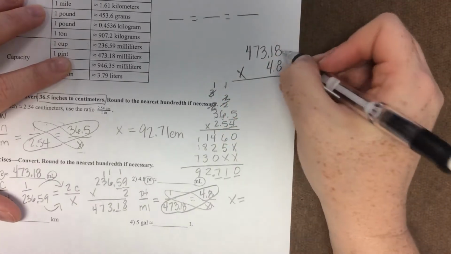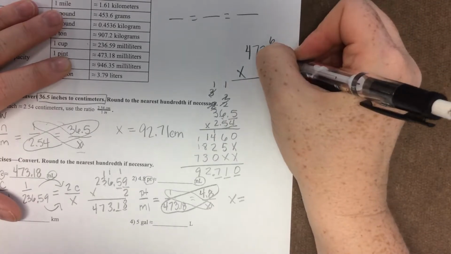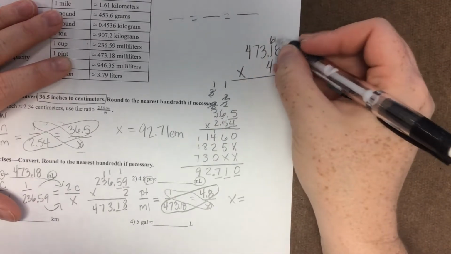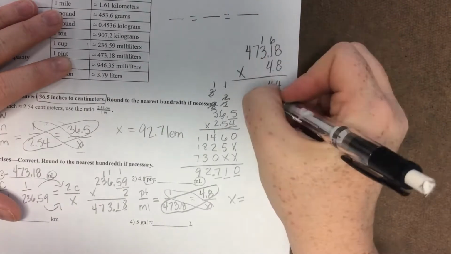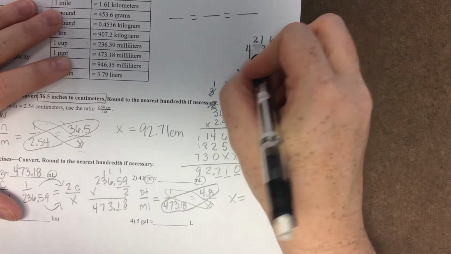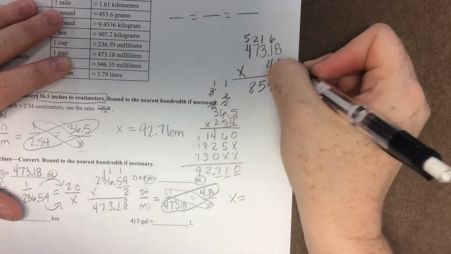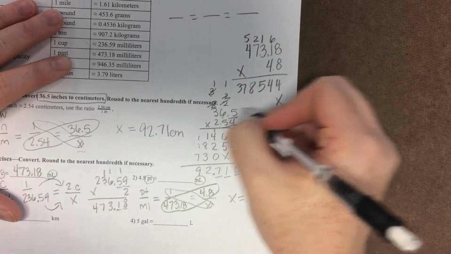Okay, 8 times 8 is 64. 4 carry 6, 8 times 1 is 8, plus 6 is 14. 8 times 3 is 24, plus 1 is 25. 8 times 7 is 56, plus 2 is 58. 8 times 4 is 32, plus 5 is 37. And then marker spot.